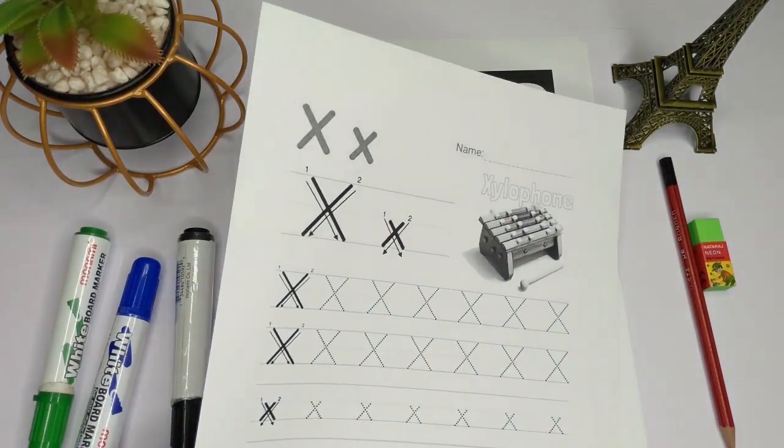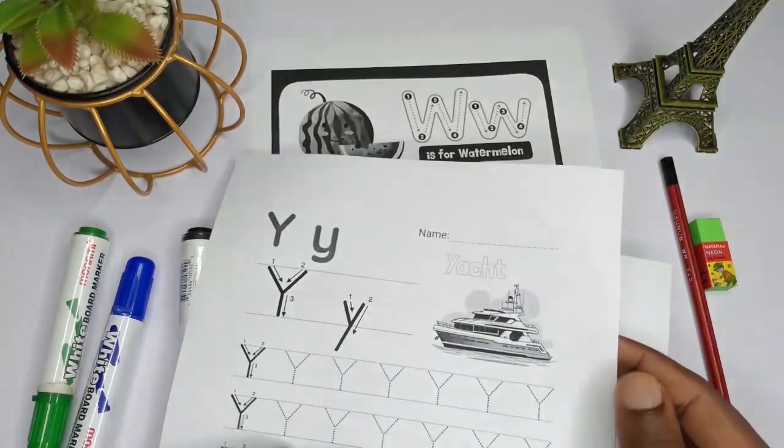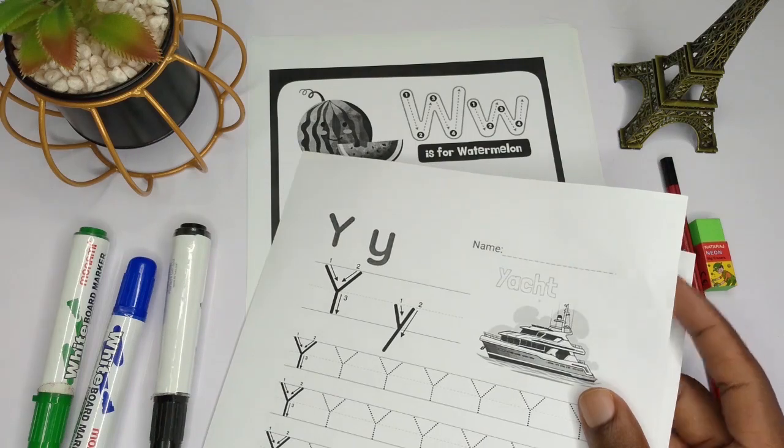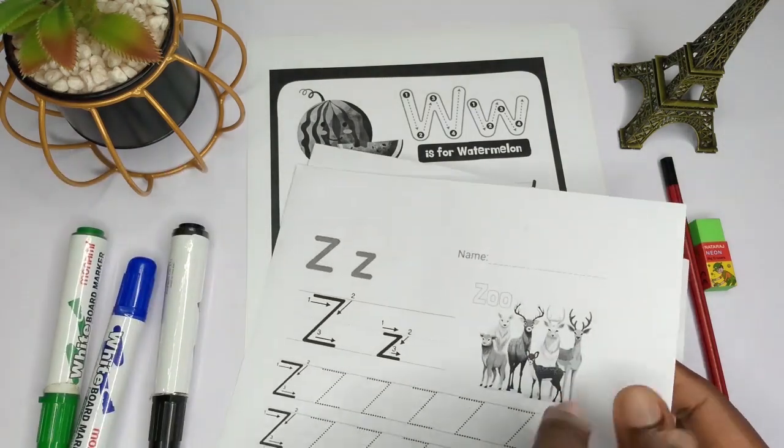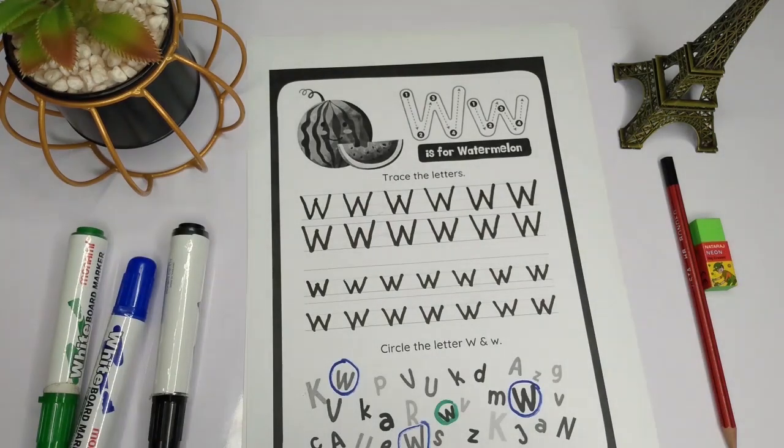So we'll be looking at that, and then we continue to look at the alphabet Y after the X, and then we look at the last alphabet in the English language, Z, and that will complete our alphabet tracing exercise.